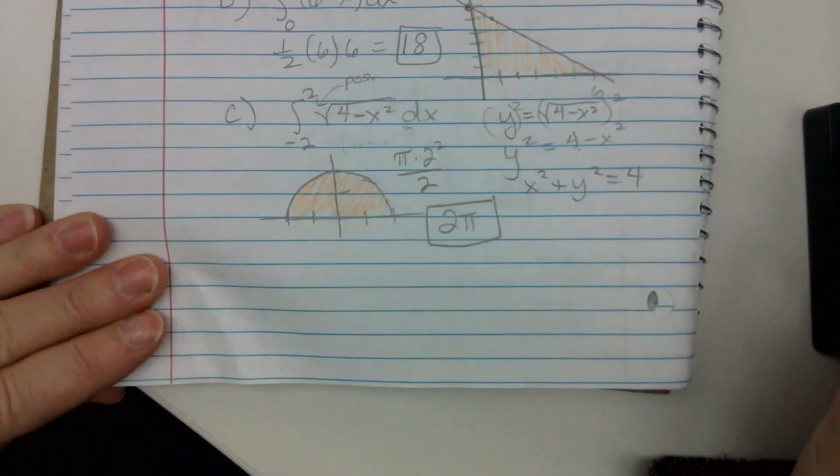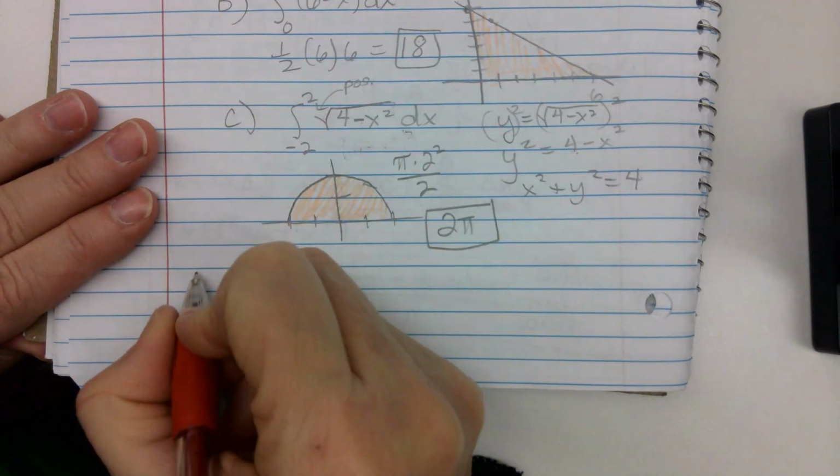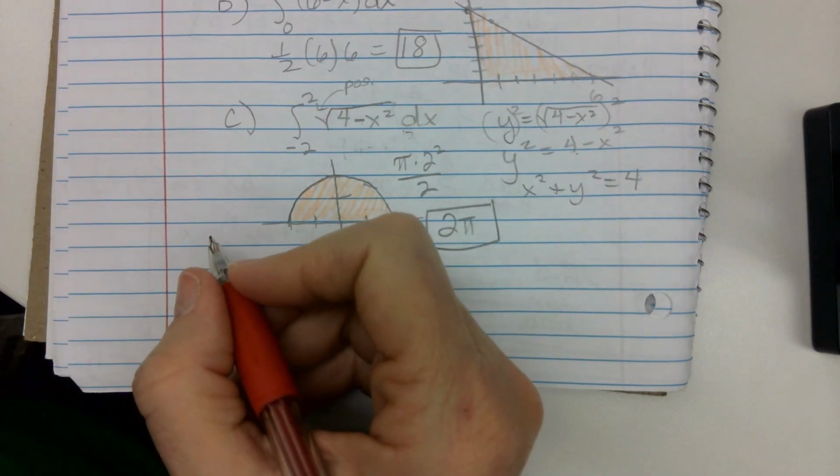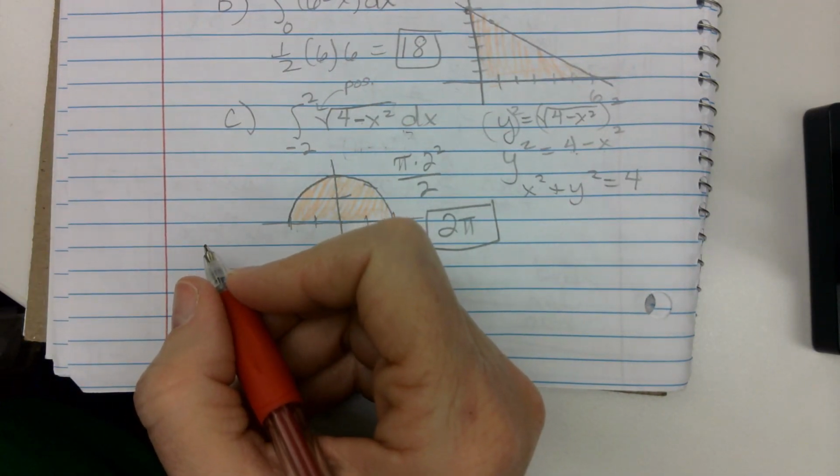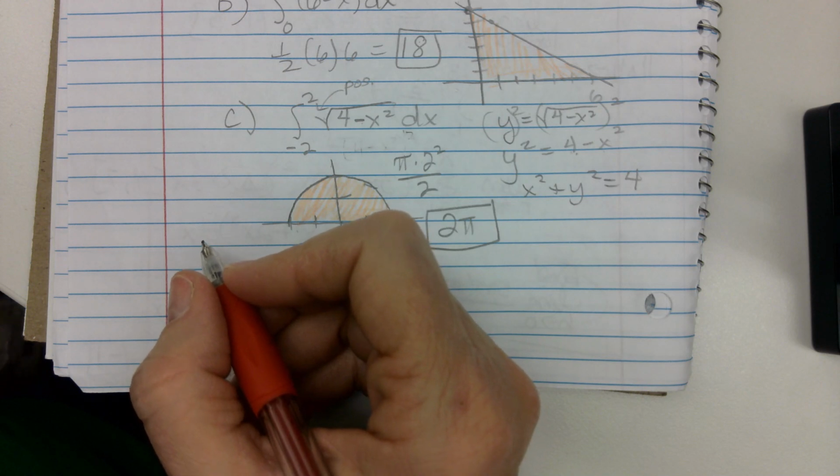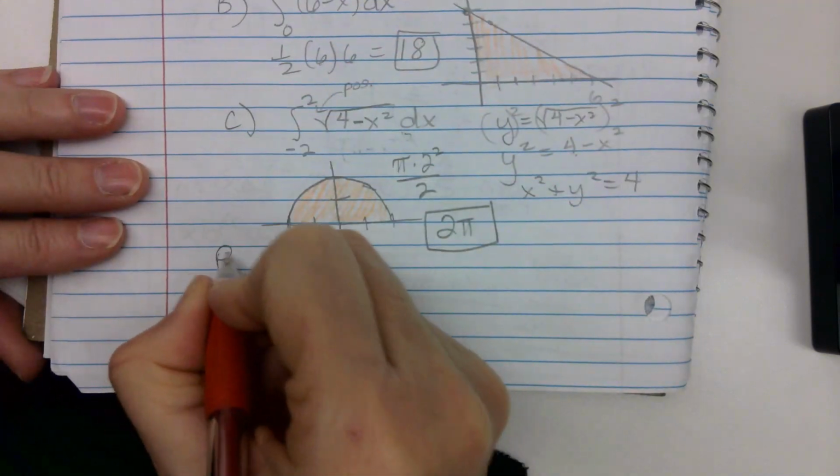Now, there are some little laws or properties of definite integrals.